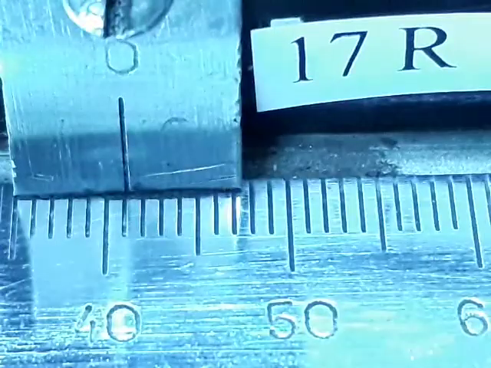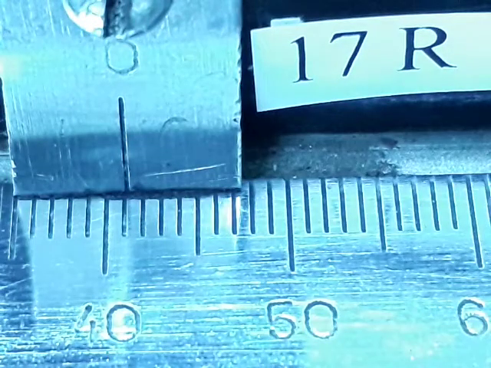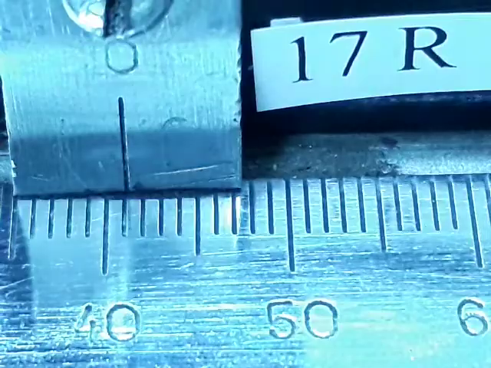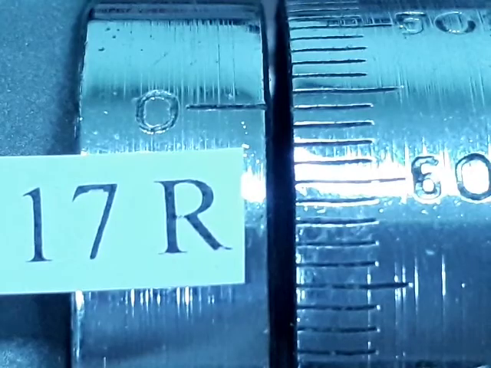Now we are moving towards 17th ring. This is the position of 17th ring. The main scale shows 41 mm for 17th ring and the circular scale shows 56. Thus the total reading is 41.56 millimeter.